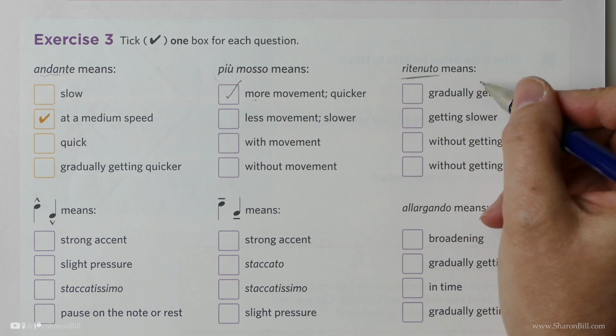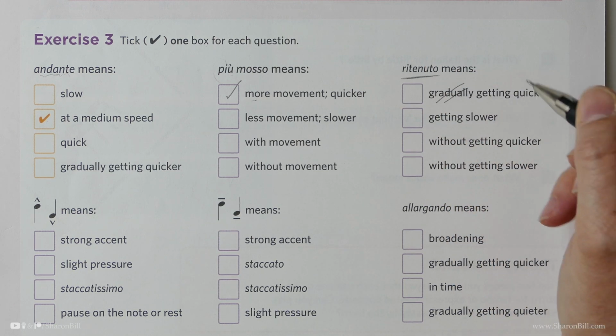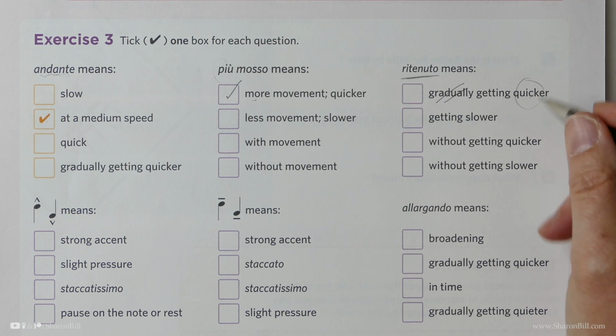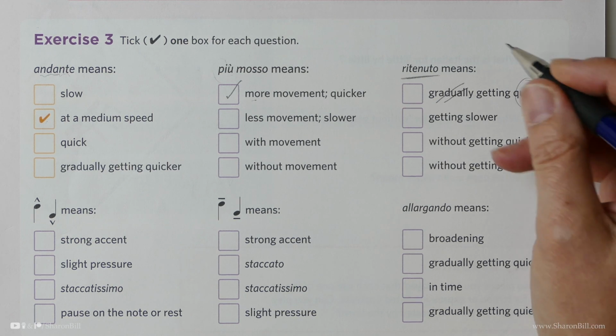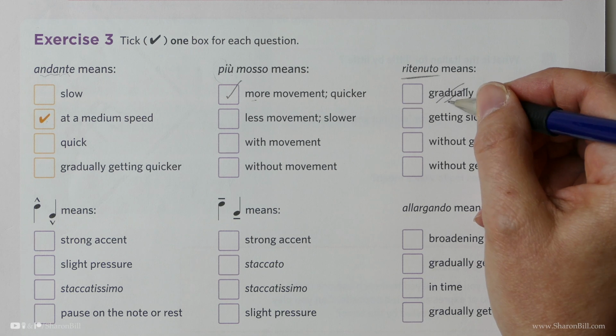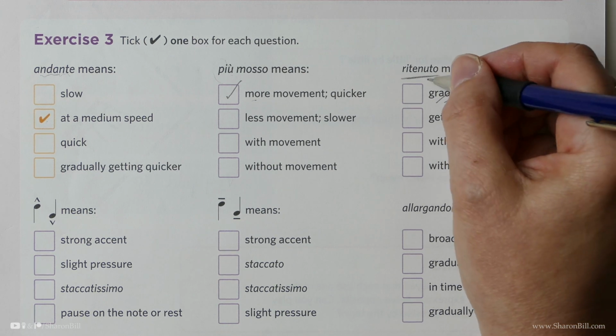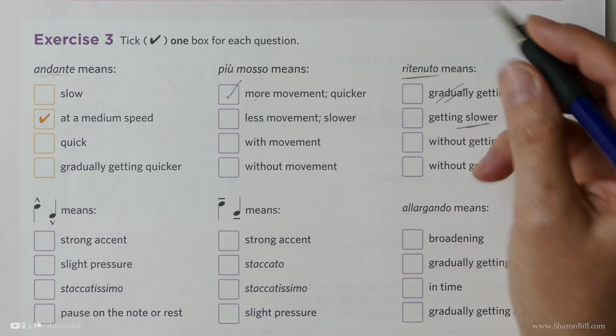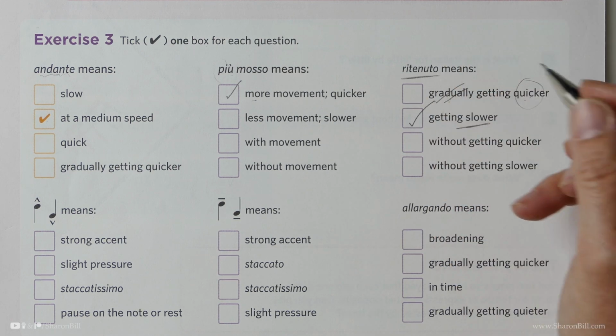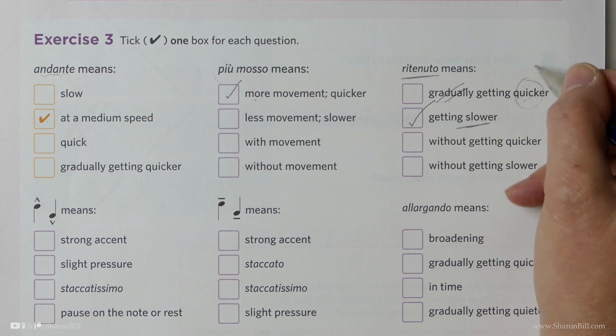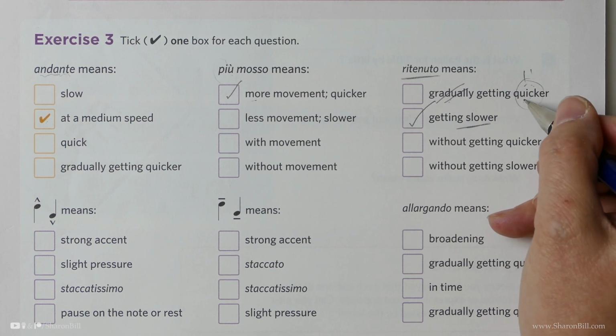And so it's not gradually getting, well, quicker. Oh, you see, that's already thrown me. It wouldn't be that anyway, because it's not kind of a gradual thing, but it is getting slower. It is grouped with rallentando, ritardando. So we want that one. You see what I mean? That's really naughty. It's not gradually getting quicker.